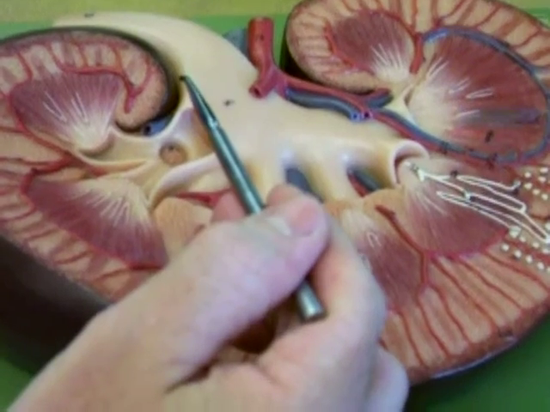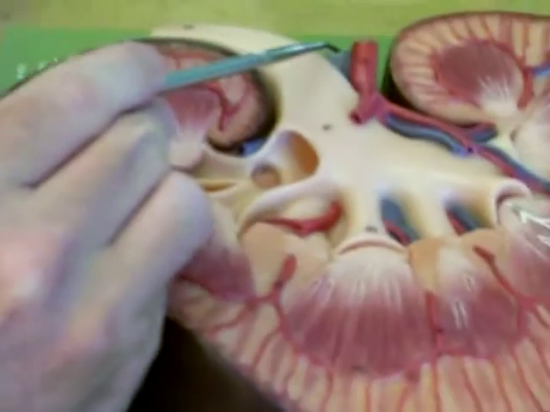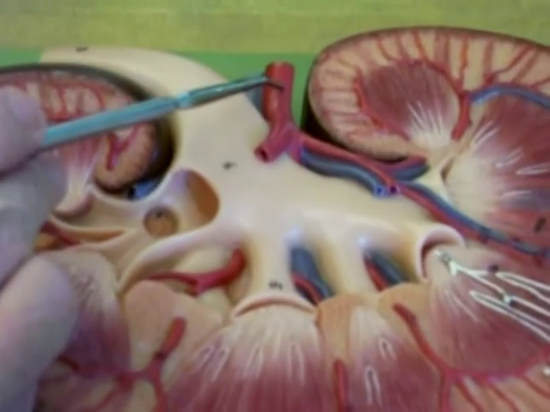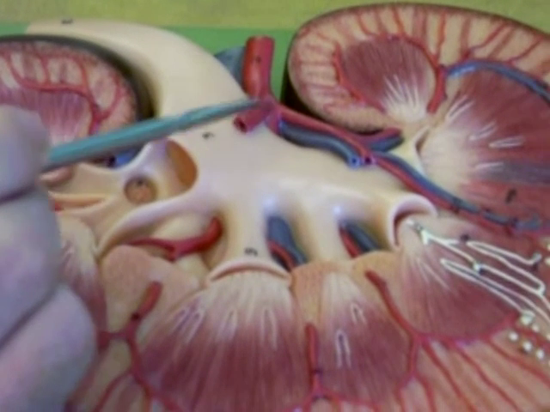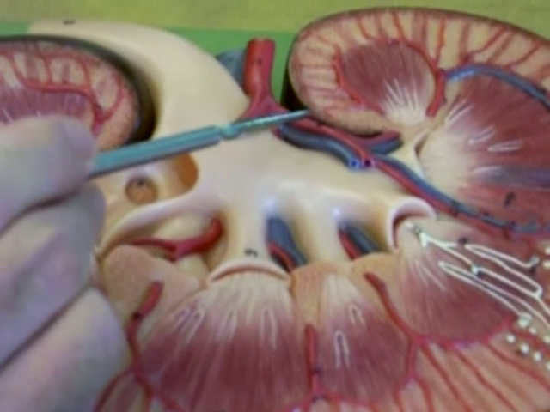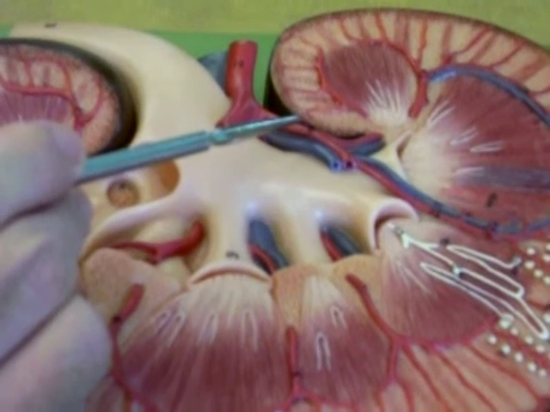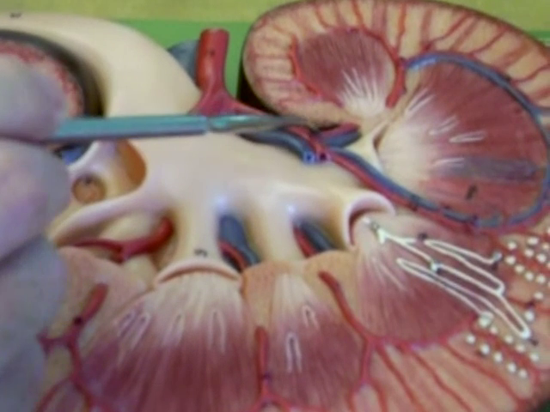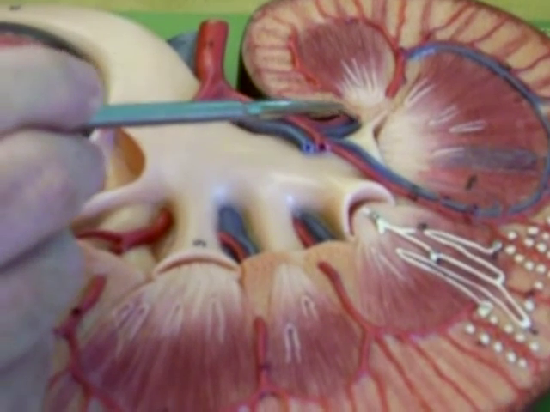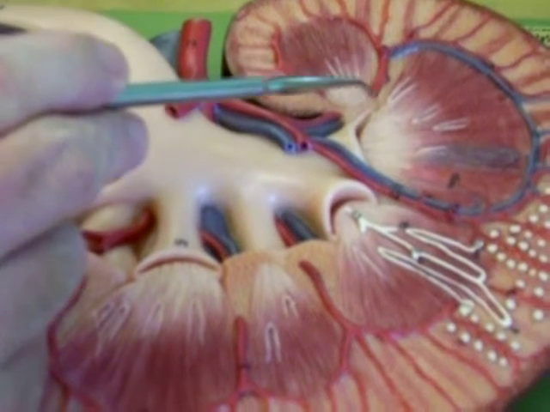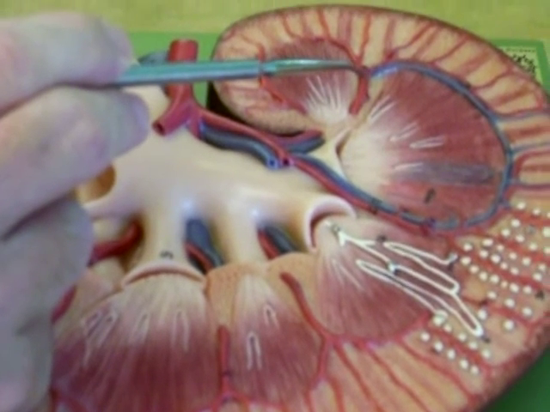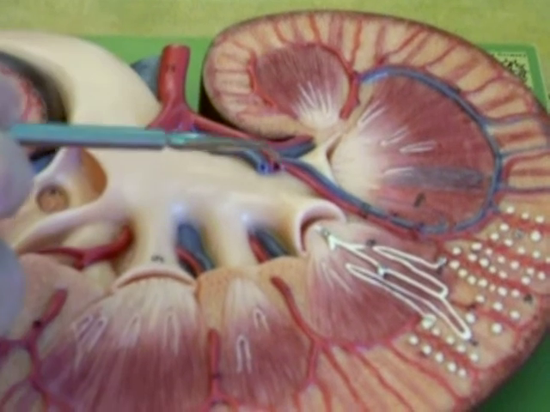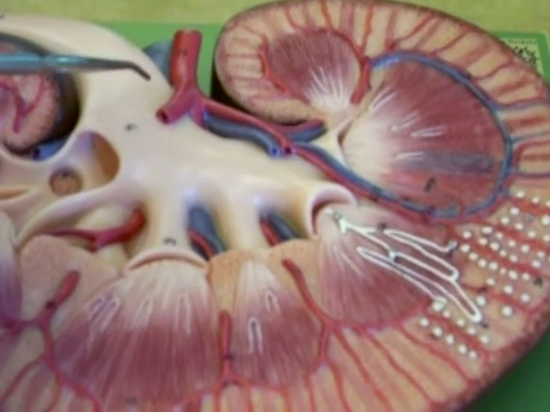Other structures are the arteries and veins. You can see you have the renal vein right here, a renal artery right here. The renal artery will subdivide into several different segmental arteries. Then from the segmental arteries, we have the interlobar artery right here. This is the interlobar artery. There's also a lobar artery we don't see. It's cut and reflected here.